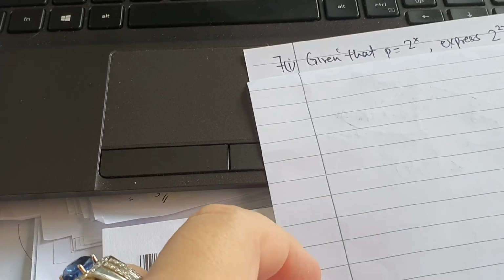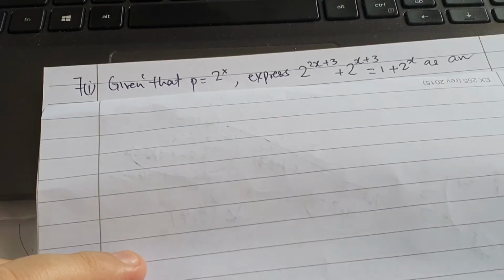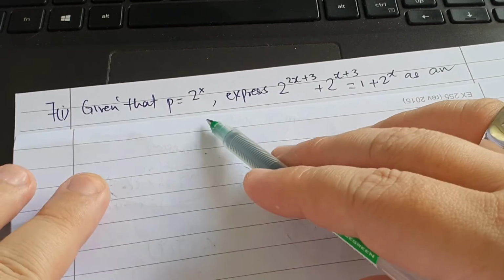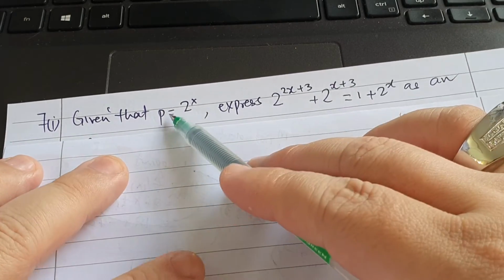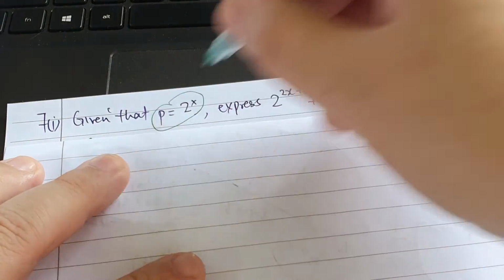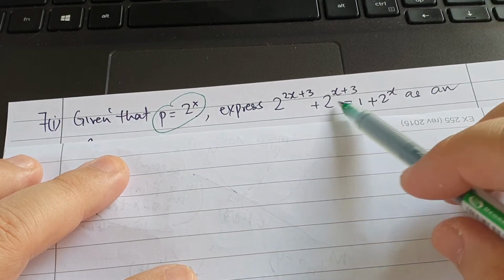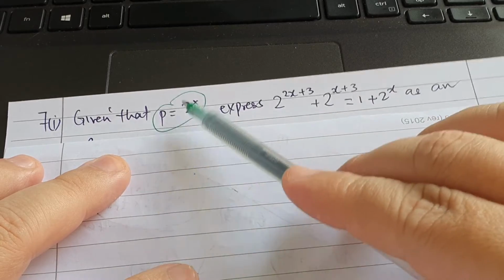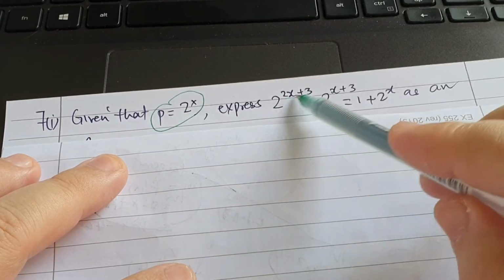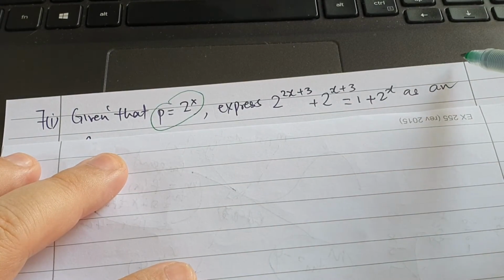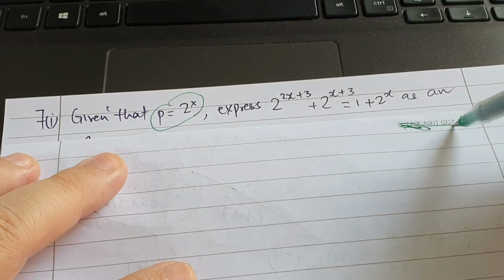Okay, now we go to the next one, number 7. Given that this is this. Now, this question is very simple. You know why? They already tell you what to substitute. Now, in the prelim exam, there is a question that is something like that. This wasn't given, and because this wasn't given, many of you see stars already, don't know how to work things out. Now, it's very simple.